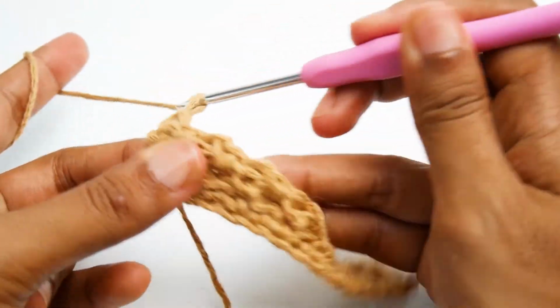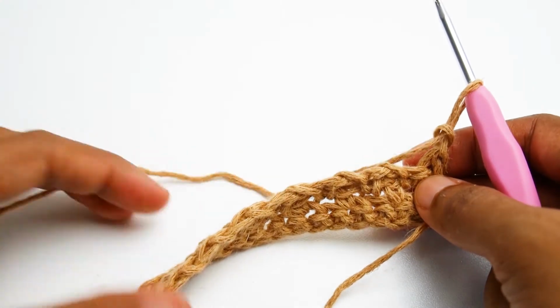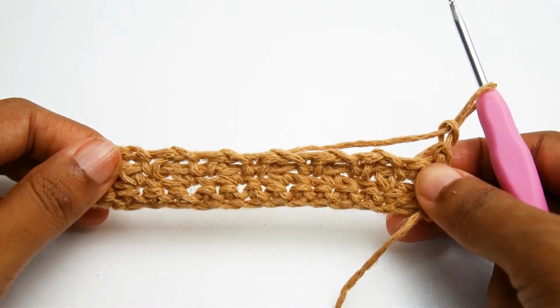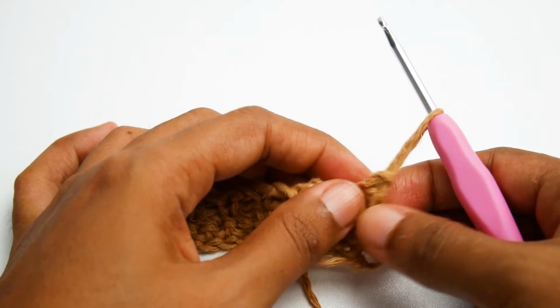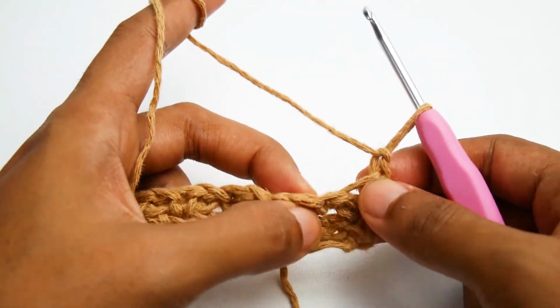After we finish row 3 of the linen stitch, you chain 1, turn your work, and we will repeat row 3 of the linen stitch until you have your desired length for your crochet project.